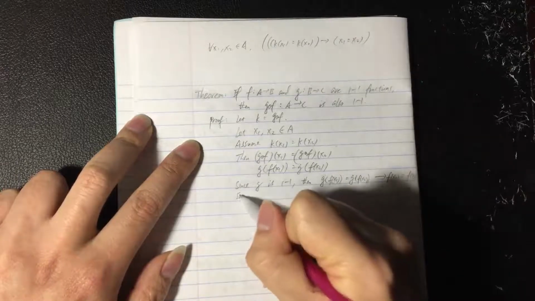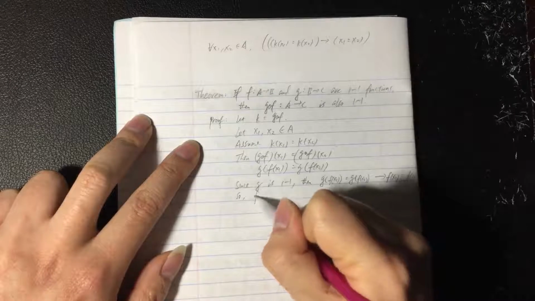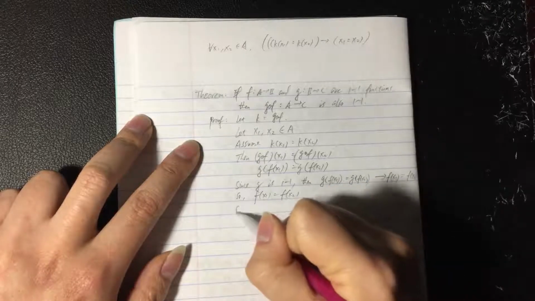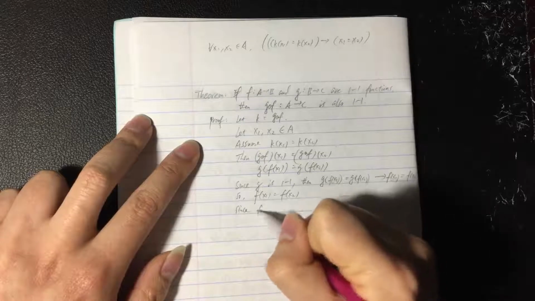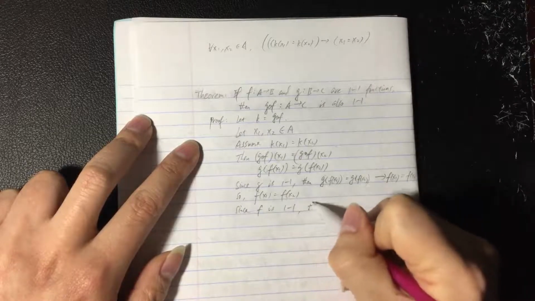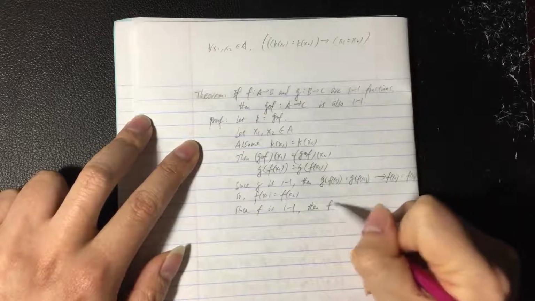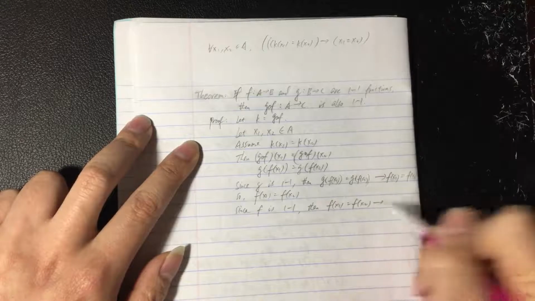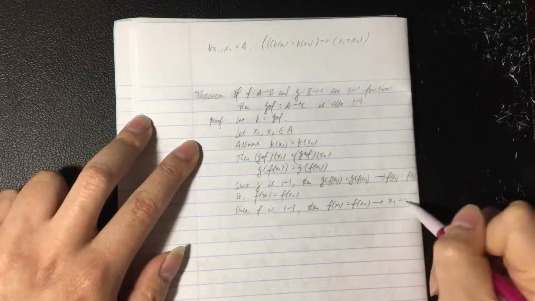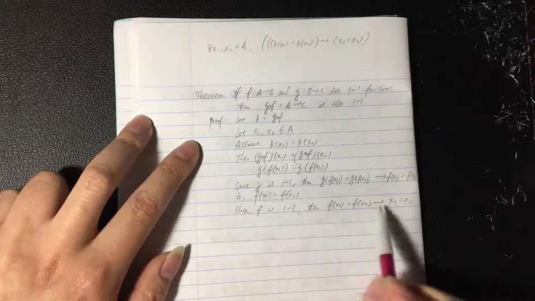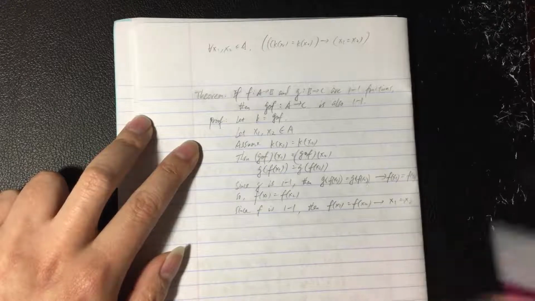So we have f of s1 equal to f of s2. Since f is one-to-one, then f of s1 equal to f of s2 implies s1 equal to s2.